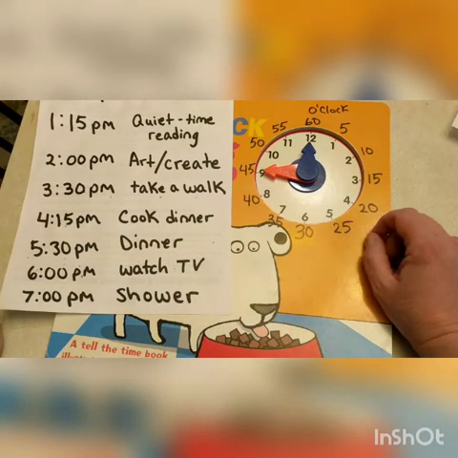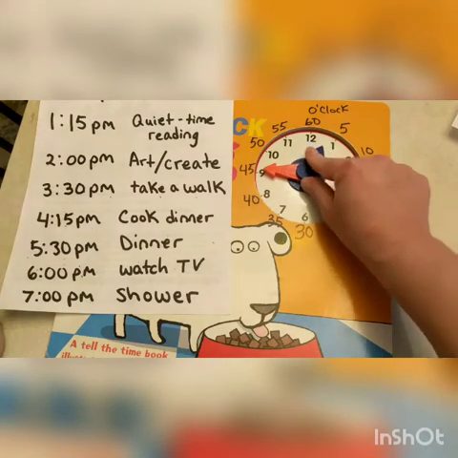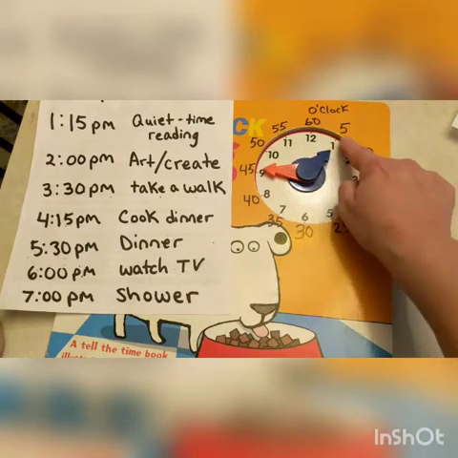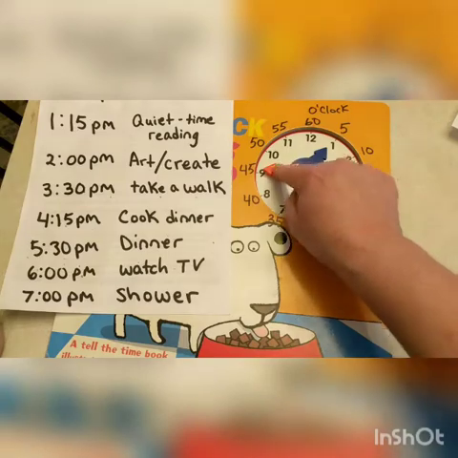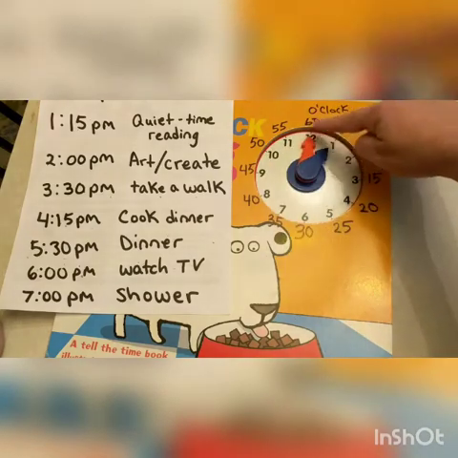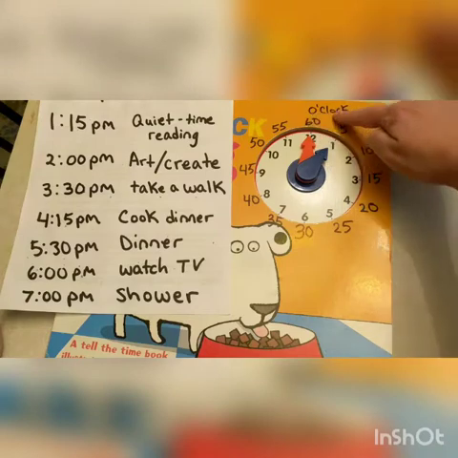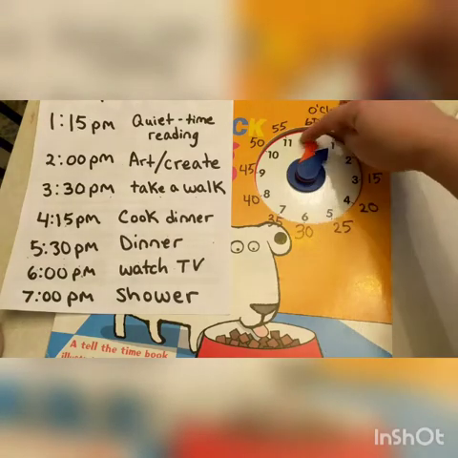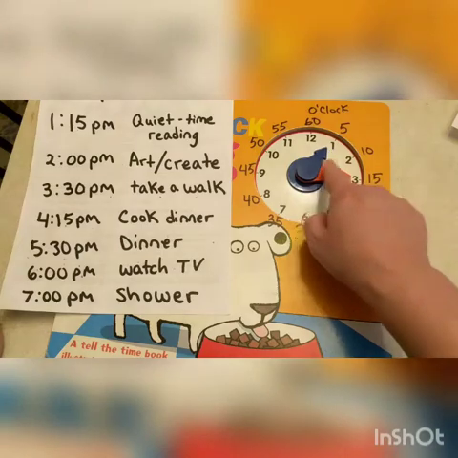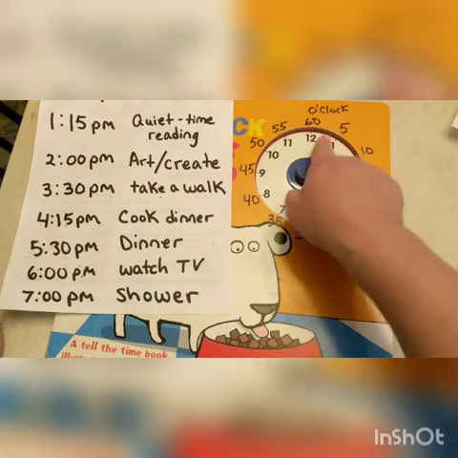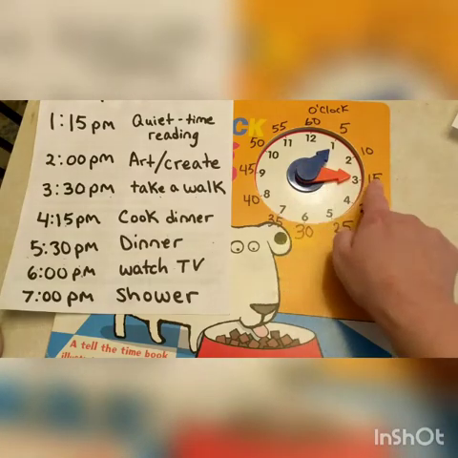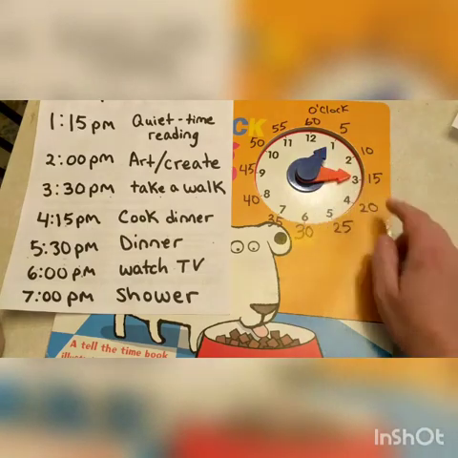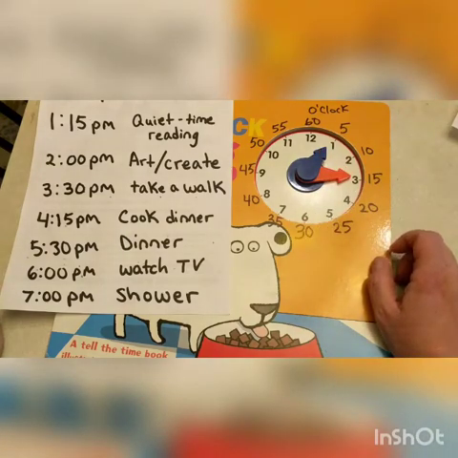So it says at 1:15 p.m. we're going to have quiet time reading. So our hour hand is going to turn to the 1. So they're saying 1 o'clock, right? And then we need 15 minutes. So we're going to move our minute hand to the 15. And we know 5, 10, 15 is at the actual 3, right? So the hour hand is pointing at the 1. So 1. Minute hand is pointing at the 3, which equals 15 minutes. So 1:15. I'm going to have some quiet reading and just relax.